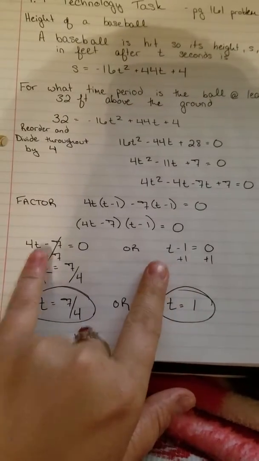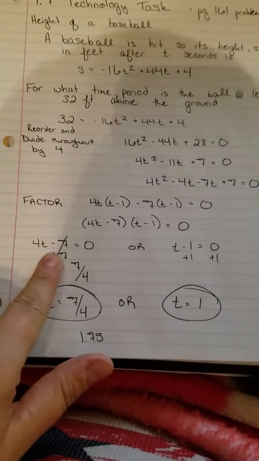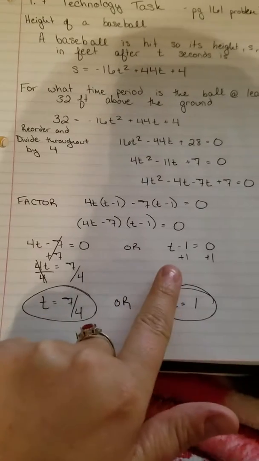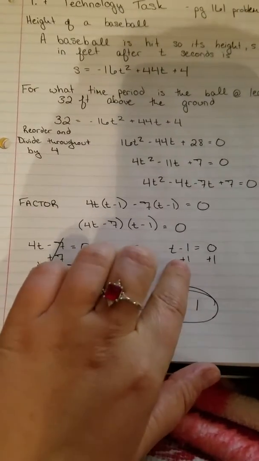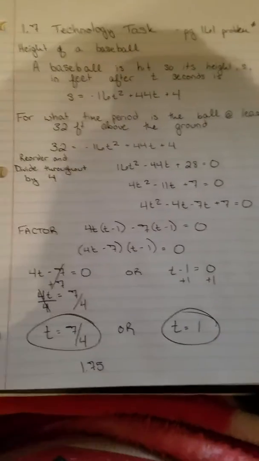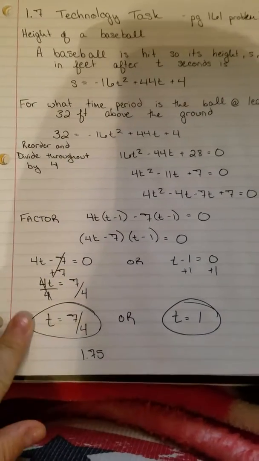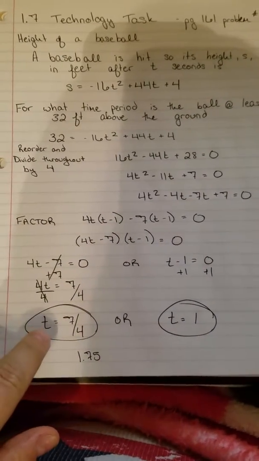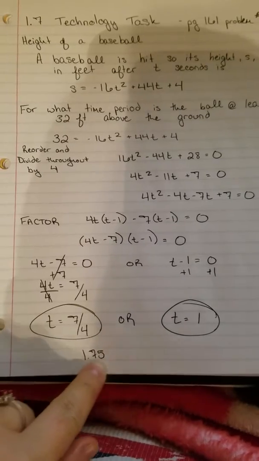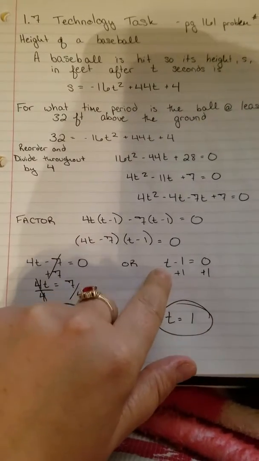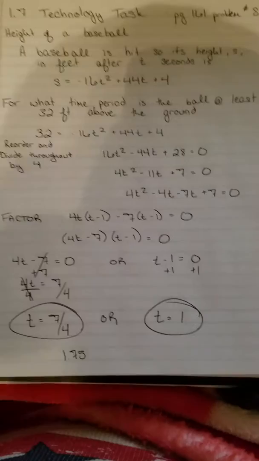So there are actually two answers here. You get 4t minus 7 equals 0, or t minus 1 equals 0. To simplify that out, you end up getting t equals 7/4 or 1.75, or t equals 1.